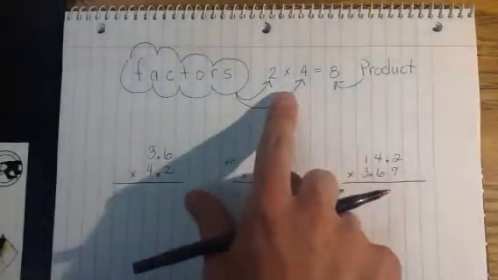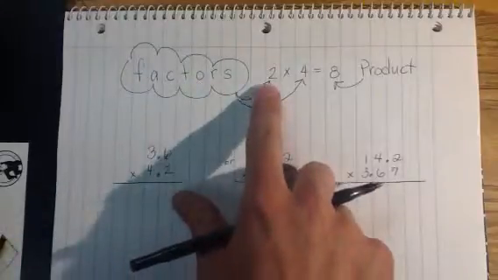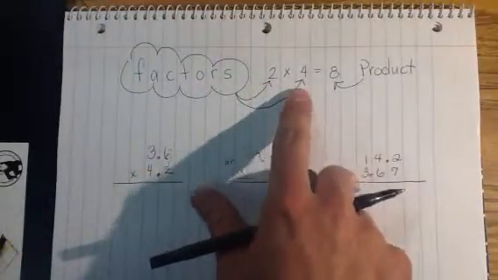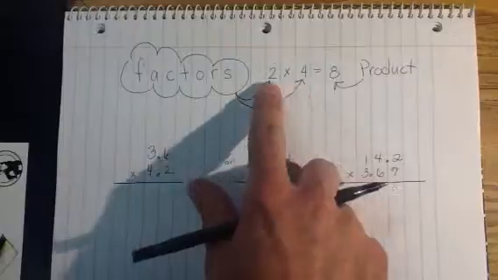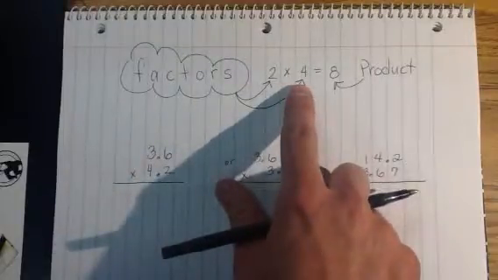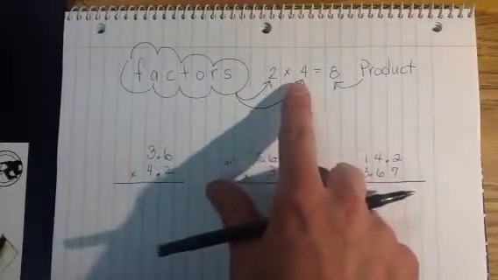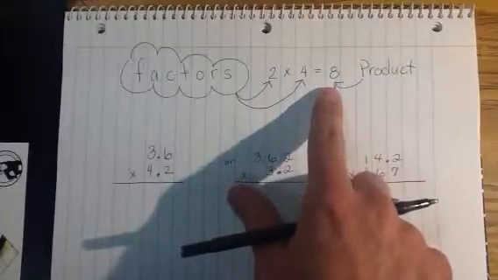As a quick review for vocabulary, factors of course are the two numbers that you multiply together. For example, 2 times 4, 2 is a factor, 4 is a factor. 2 times 4 are factors. Your final answer in multiplication is the product.